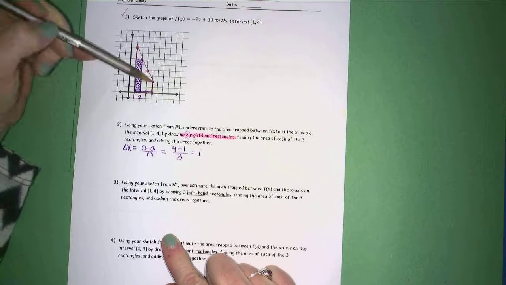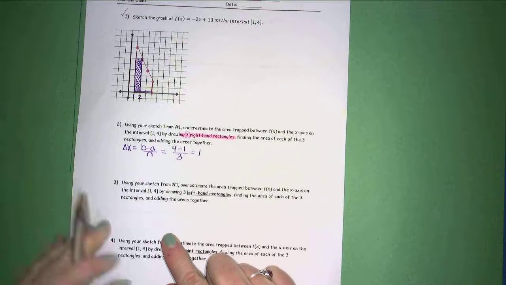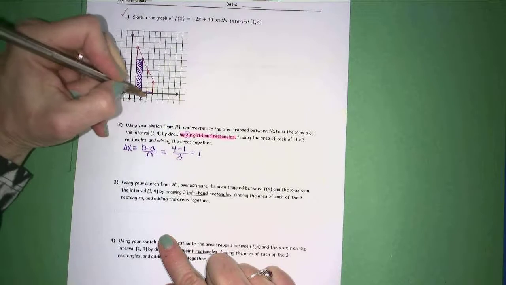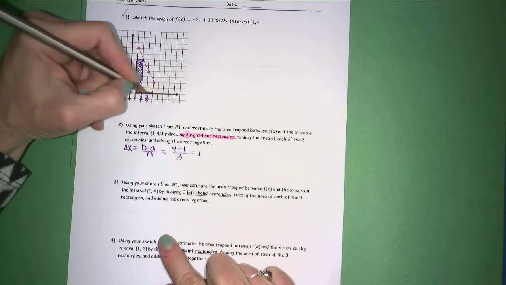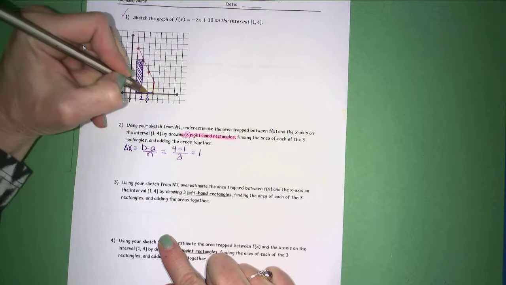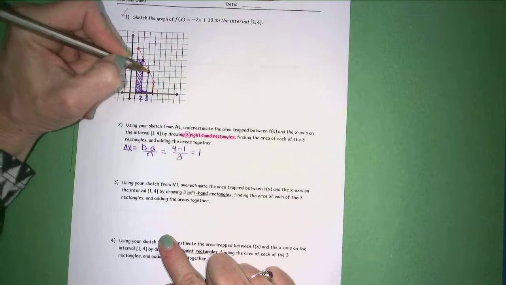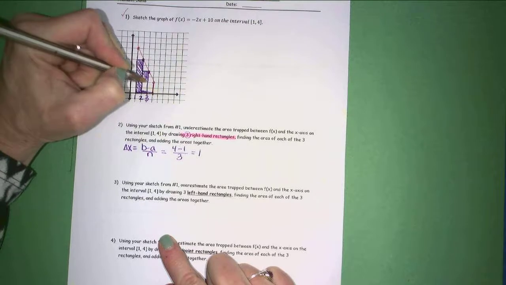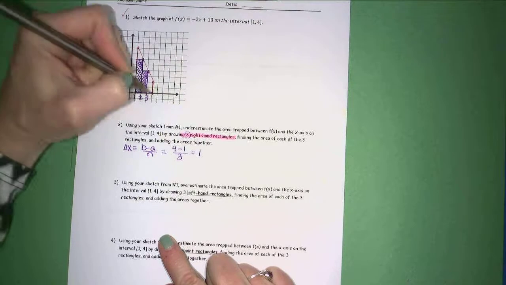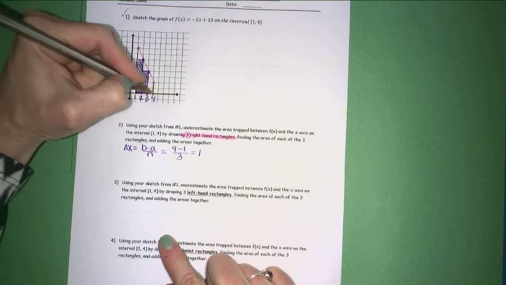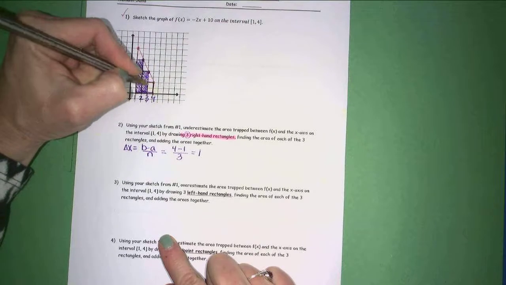Okay. My next rectangle will run from 2 to 3. From 2 to 3, I'm going to go to the right side, which is 3, come up, f of 3, touch on the right upper corner, come across and down, there's rectangle number 2. And finally, from 3 to 4, pull up on the 4, f of 4, across and down. So there are my 3 rectangles.